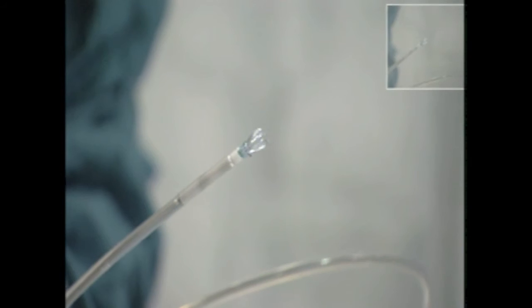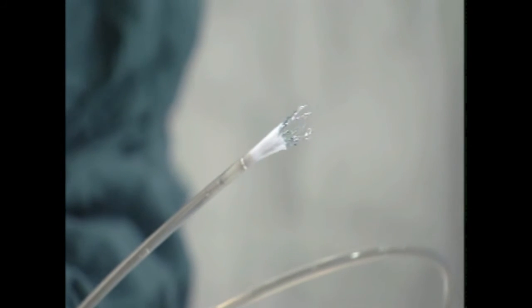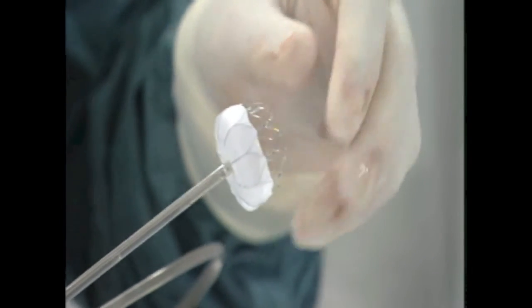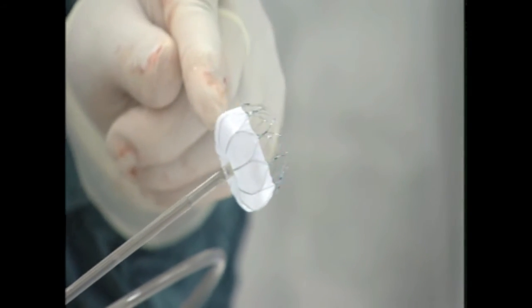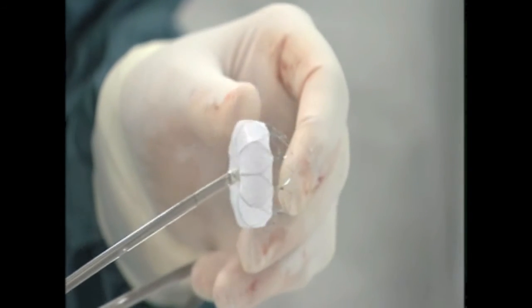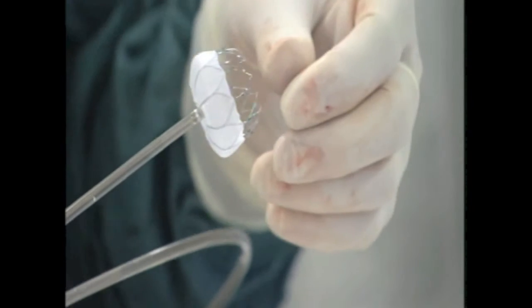Okay, so I'm just exposing the device now, I think 40, and you will see that it opens up suddenly. You can see the hooks are right here, so we have coverage. About 50% of the device is covered by the membrane, and as I said earlier, this is a semi-permeable membrane, which means blood goes through until it's covered by tissue.